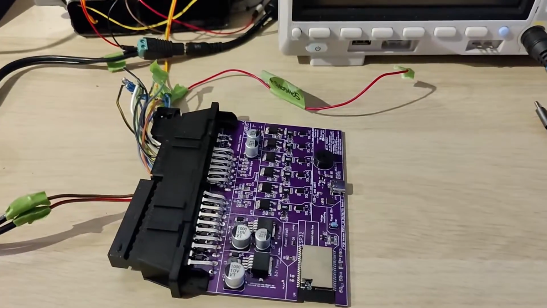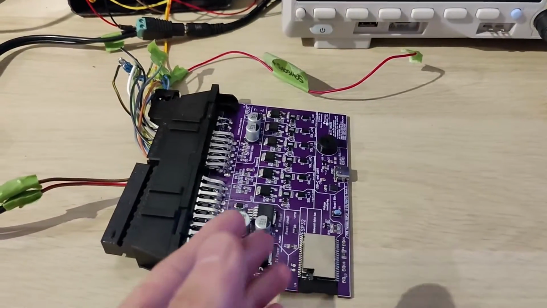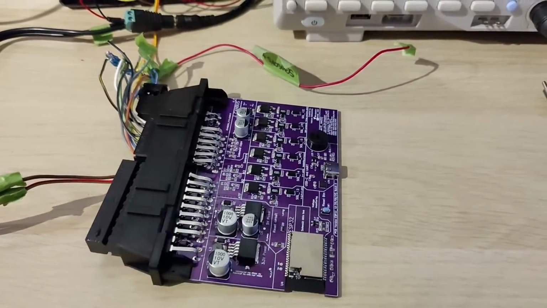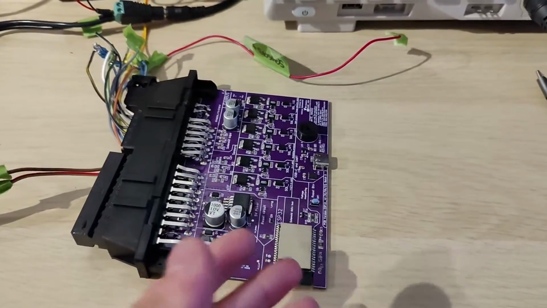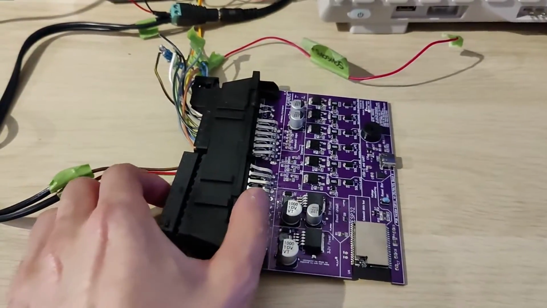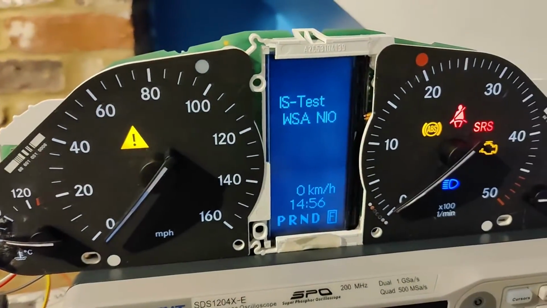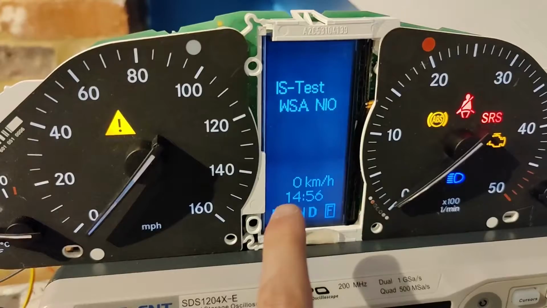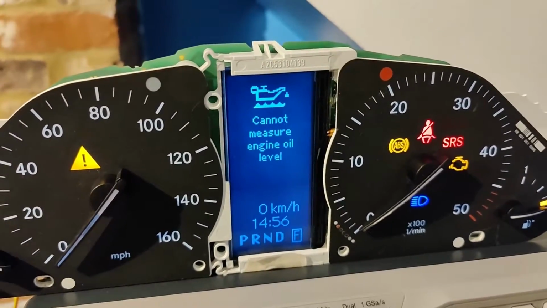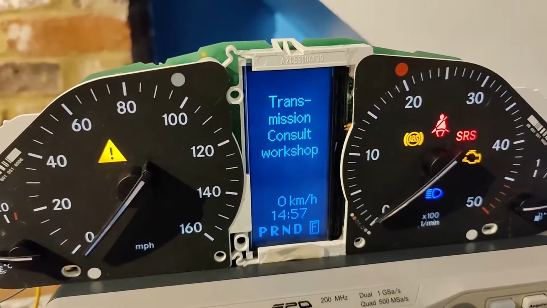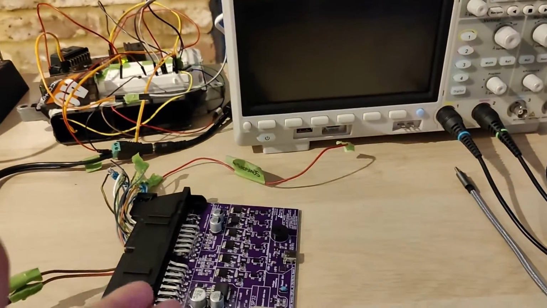Now, if there was something wrong with the transmission, and say for instance it was to power up and some of the checks on the processor were incorrect or it couldn't obtain CAN data, then this is what it will sound like. And on here you get an F, and wait for it. Oh, not this one. Transmission Consult Workshop, so it's clear that something is wrong with this gearbox.